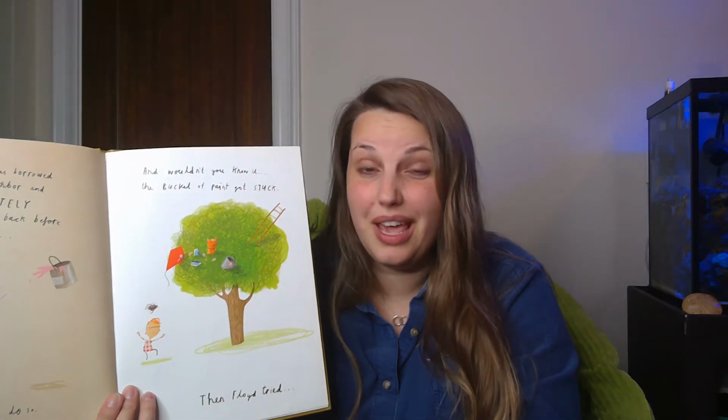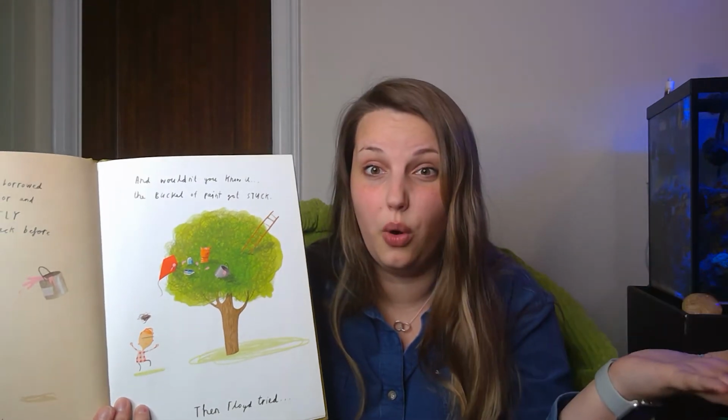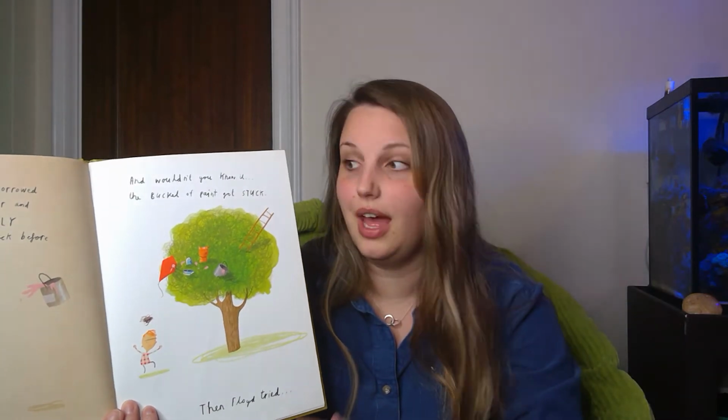Right. This probably doesn't happen in real life. People don't normally throw buckets of paint and ladders up in the tree. Ooh, that helps us think this is definitely a fiction story because we know it's probably not true. Let's find out what else he puts up there.